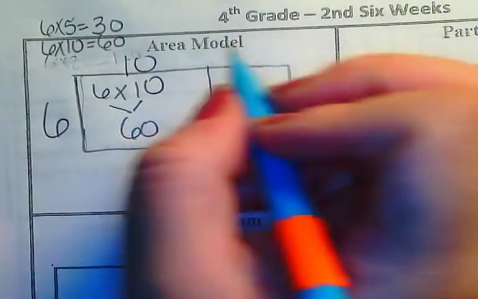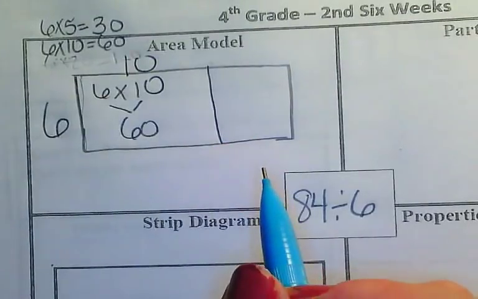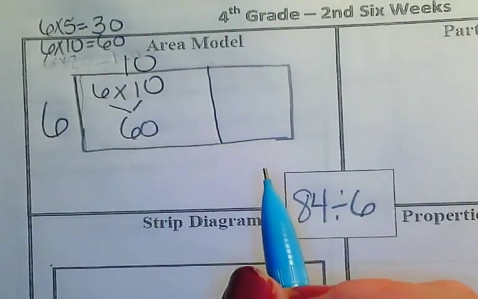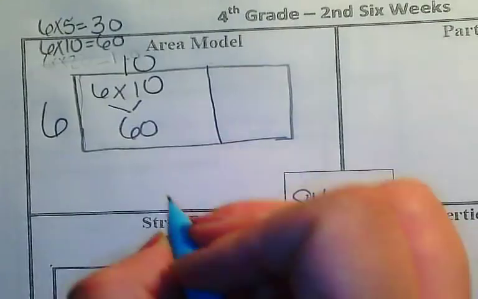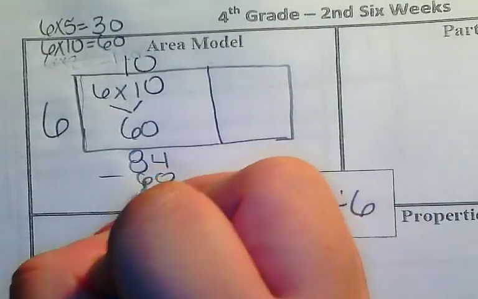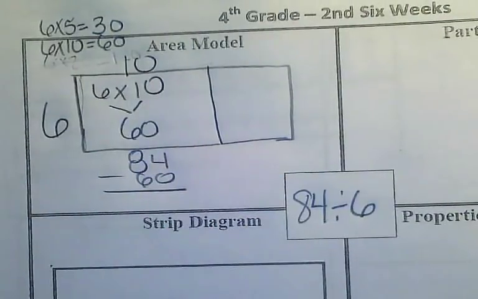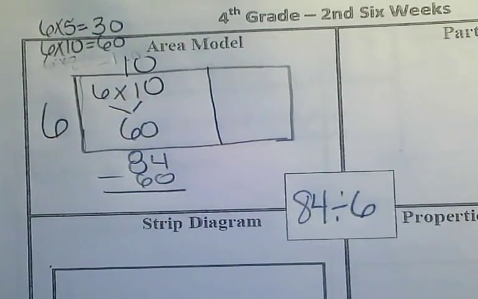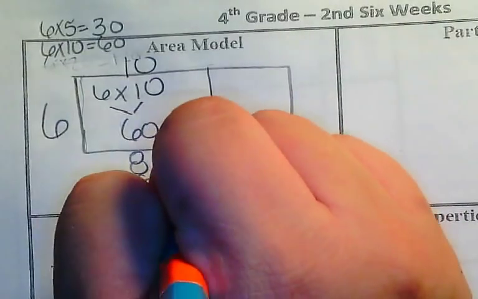60. Okay. Right now we have 60, but we had a total of 84. So we're going to do 84 minus 60 gives me what? 24.